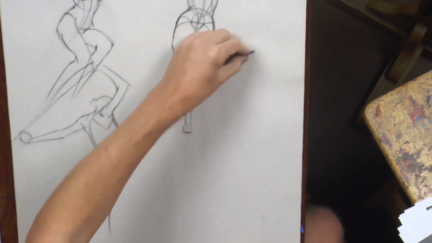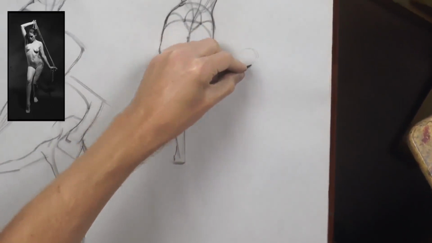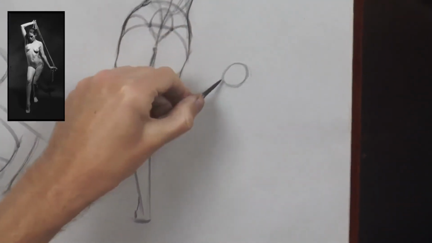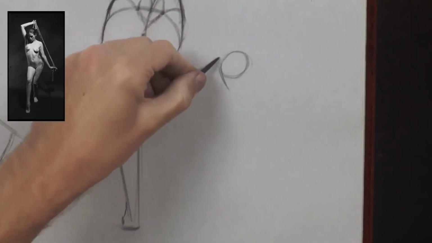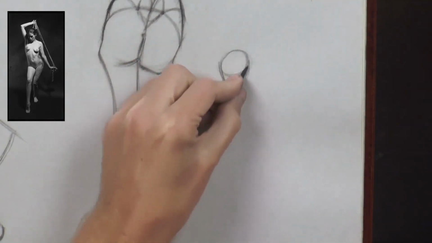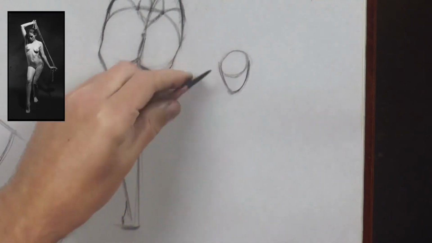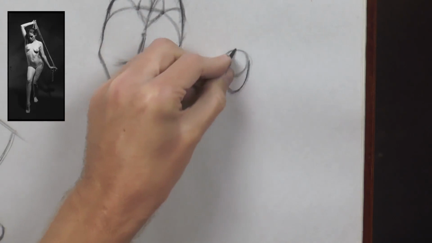Start with the head. It's going to sit up here, probably a little bit more of an angle. And drop down this direction. Her head's looking down a bit, so that kind of elongates the shape of the head.